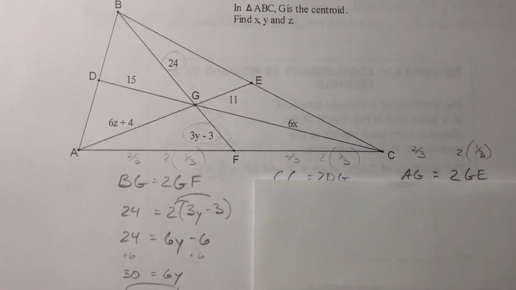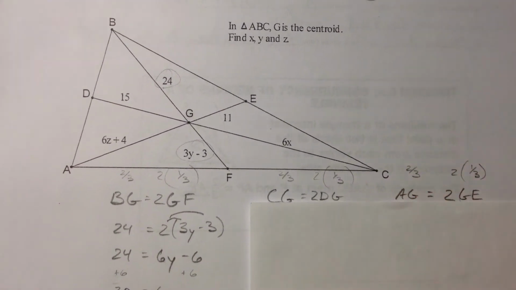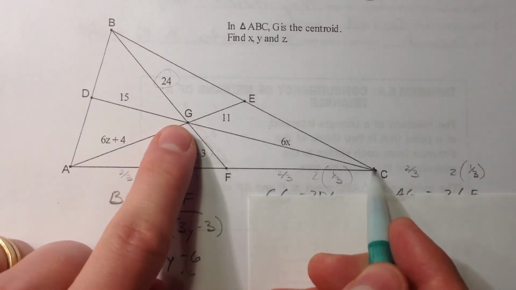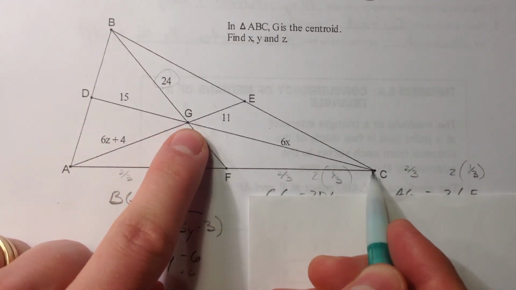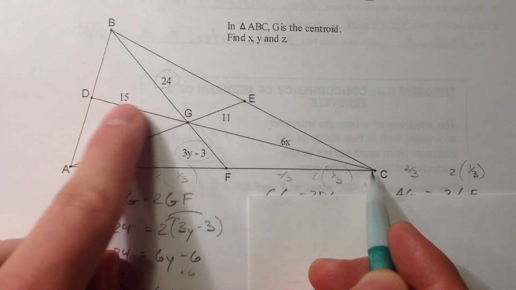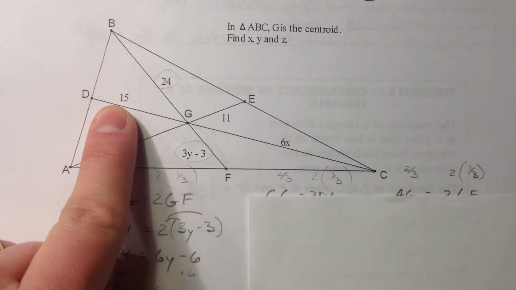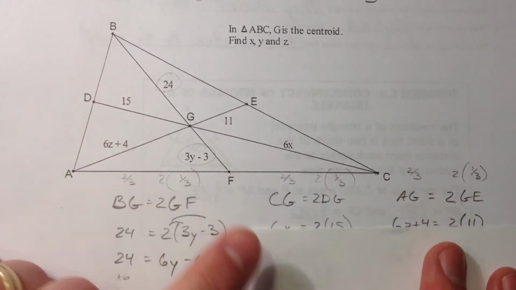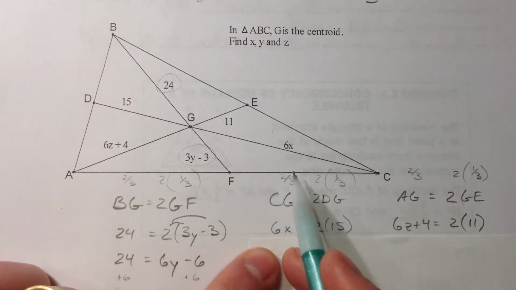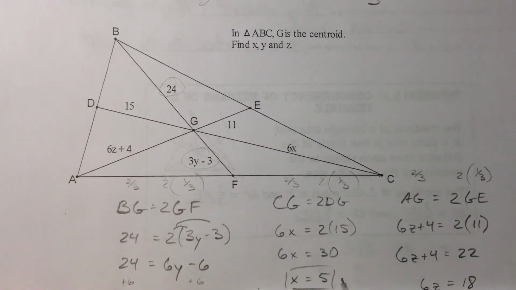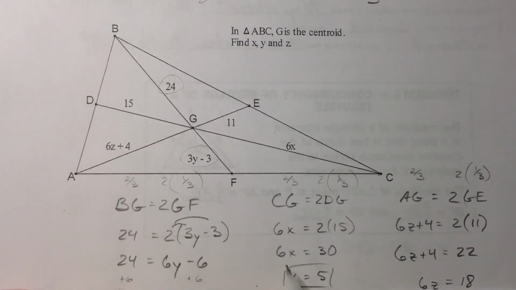So now let's look at another one. I use CG, which is this one right here. This distance is twice this distance. So if I double my 15, I get 6x. So 2 times 15 or 30 is 6x, and then divide by 6, and you get 5.